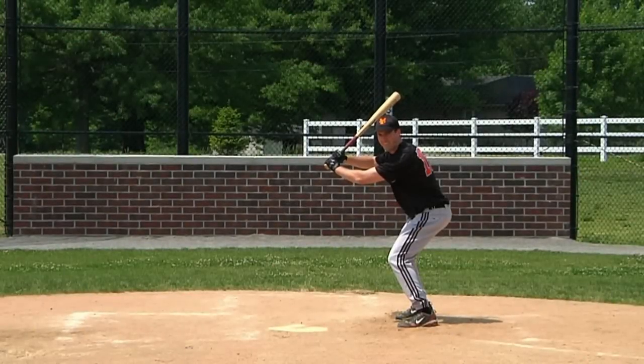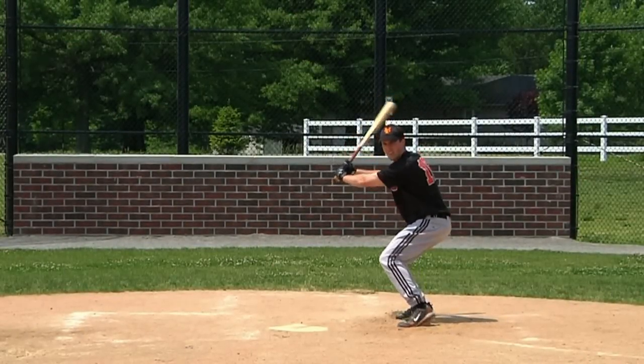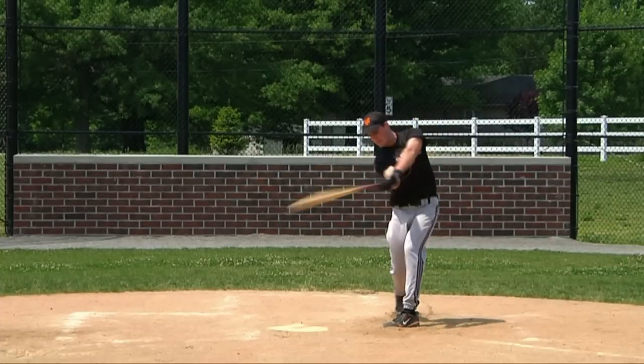Opening of the hips refers to the direction and movement that both hips turn and eventually end up facing when making contact with the ball, which is forward toward the pitcher.